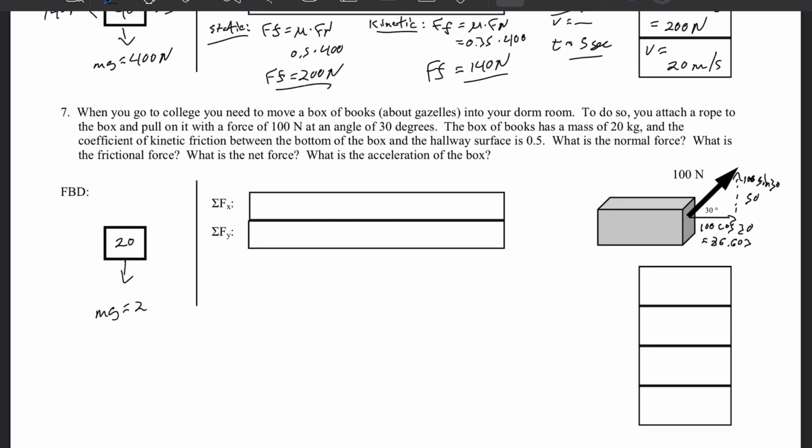So if our mass is 20, our mg is 200. To the right, we have 100 cosine 30, otherwise known as 86.603. Vertically, we've got 100 sine 30, and whatever normal force balances the forces in the vertical. And then there's a force of friction going to the left.